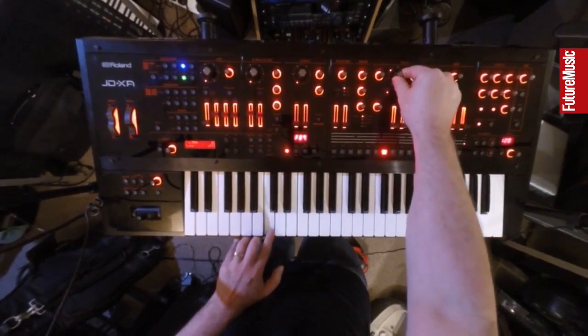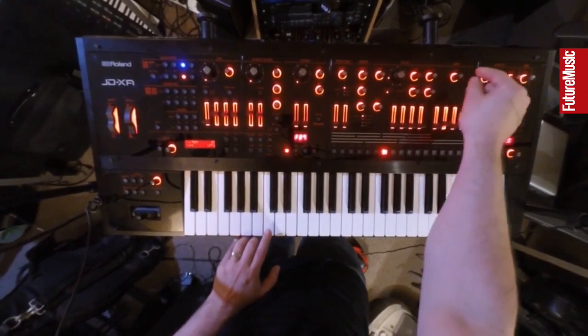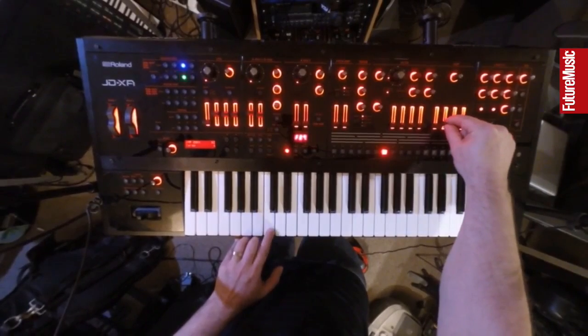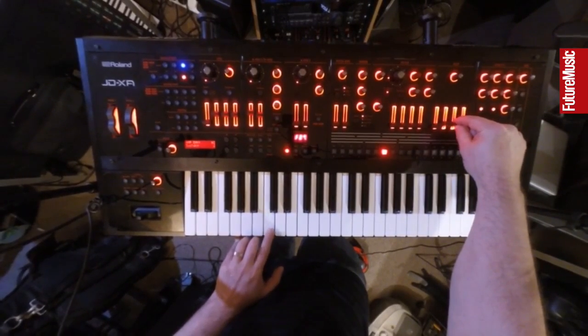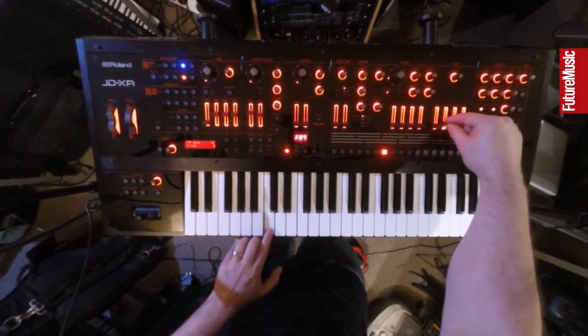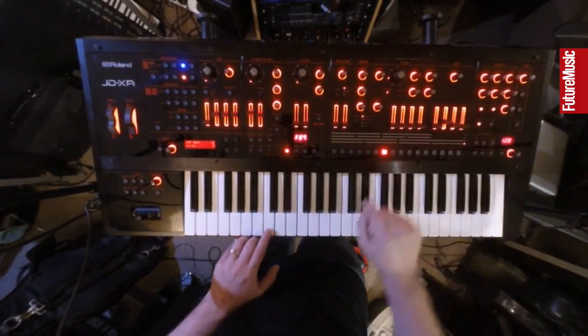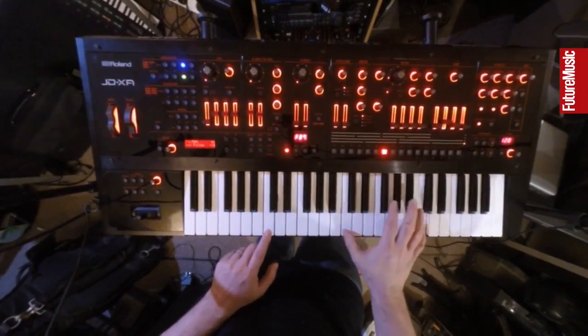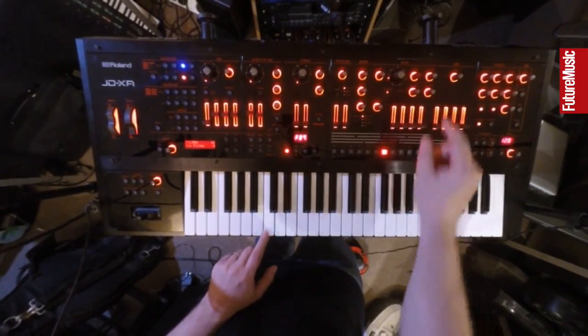A nice metallic top end. I'm using low pass filter 1 here. Again, we can use key follow if we want to pitch it, but it doesn't work so great on hats.